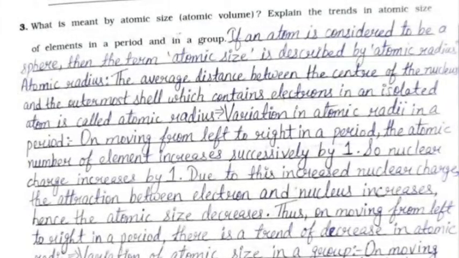Third question: what is meant by atomic size, that is atomic volume? Explain the trends in atomic size of elements in a period and in a group. If an atom is considered to be a sphere, then the term atomic size is described by atomic radius. Atomic radius is defined as the average distance between the center of the nucleus and the outermost shell, which contains electrons, in an isolated atom.